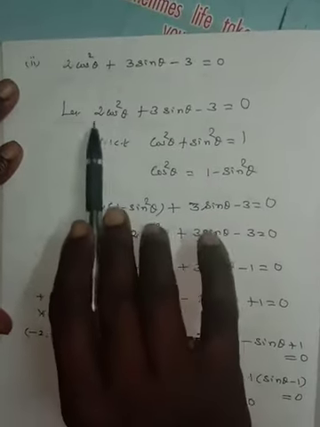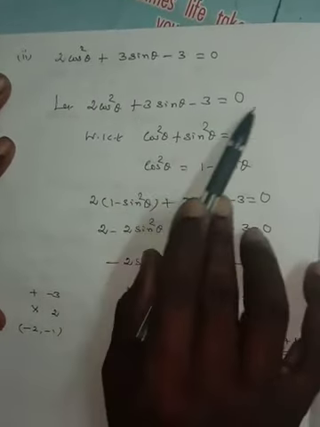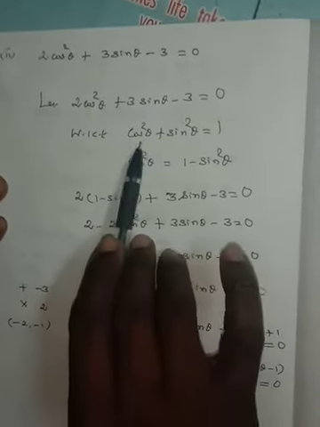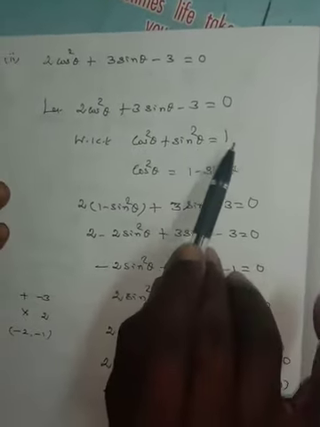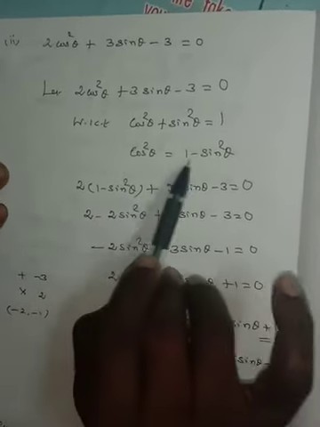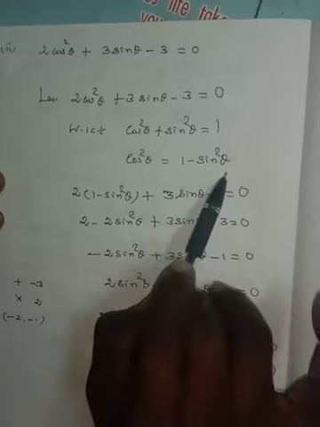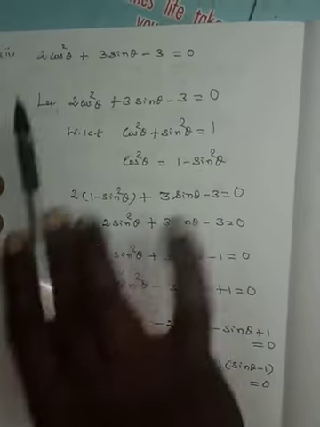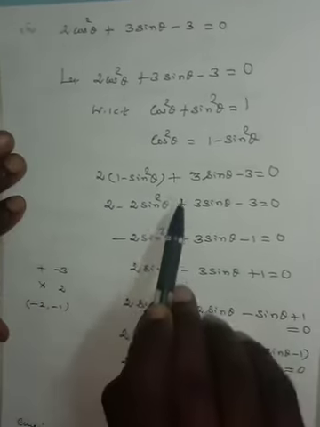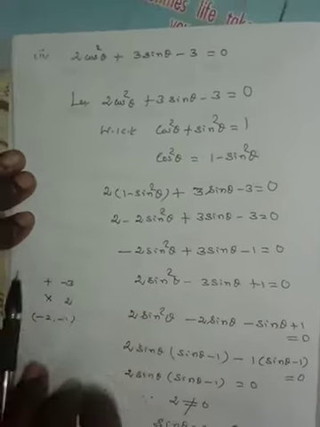Sub-division number 2: 2 cos square x plus 3 sin x minus 3 is equal to 0. This is a quadratic equation. We know that cos square x plus sin square x is equal to 1. Therefore cos square theta is equal to 1 minus sin square theta. Using the formula, 2 into 1 minus sin square theta plus 3 sin theta minus 3 is equal to 0.